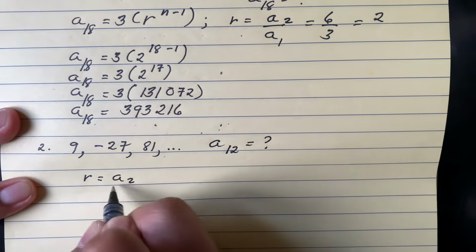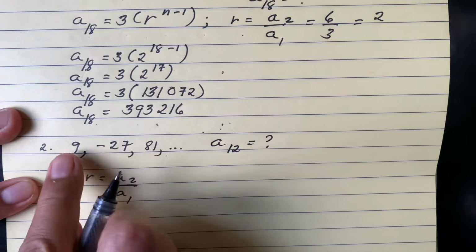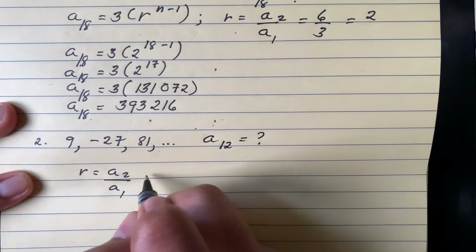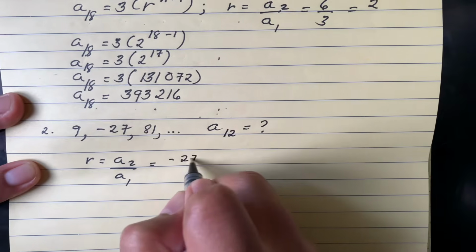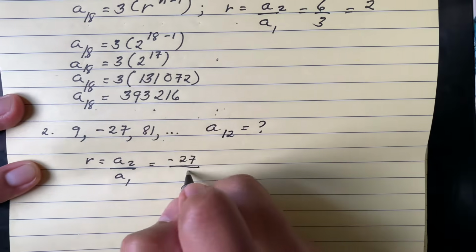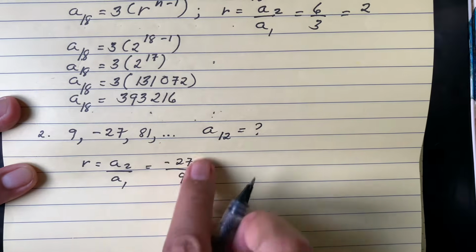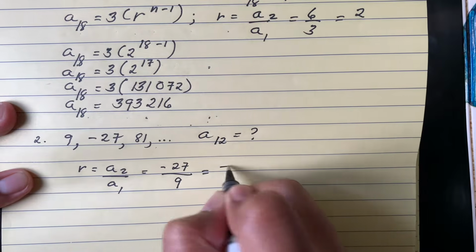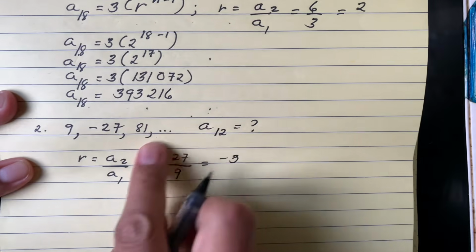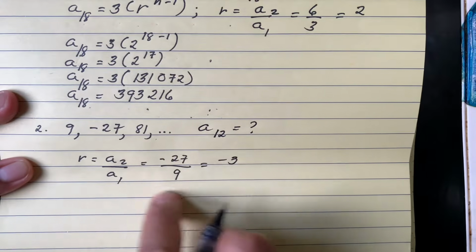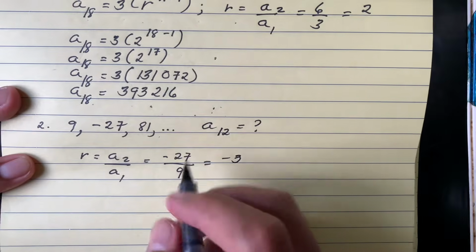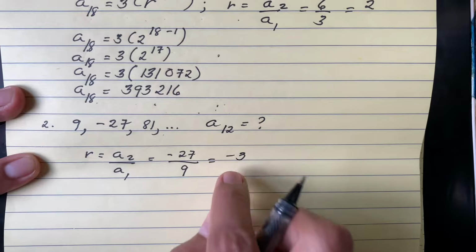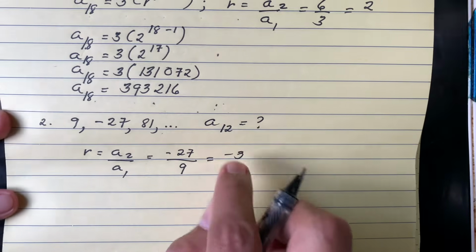So a sub 2 divided by a sub 1. This is our a sub 1, a sub 2, a sub 3. So you are going to use your a sub 2, which is equivalent to negative 27. Then our a sub 1 is equal to 9. Then get the quotient of negative 27 and 9. The result is equal to negative 3. It's negative 3 because we are following the concept: if we have two unlike signs, then the sign of the quotient would always be negative.